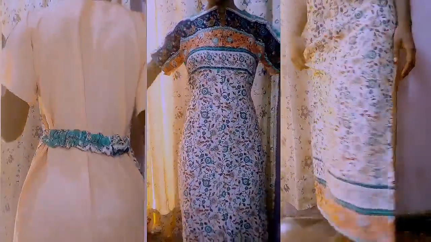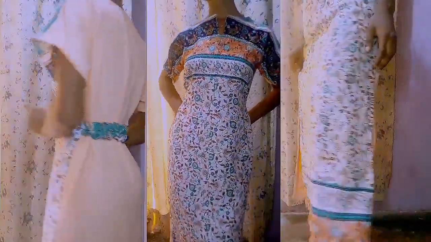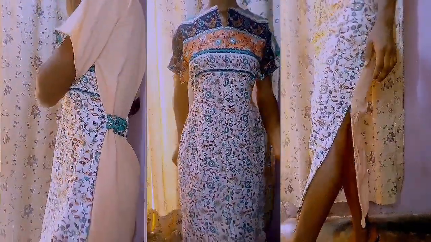This is Dara Taylor. This is a kaftan dress with a band and also a side slit. So if you're interested in how I made this, then keep on watching.